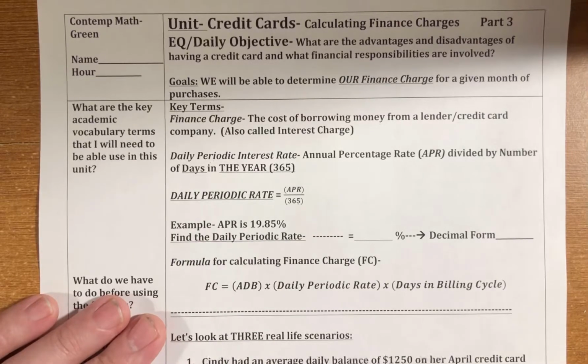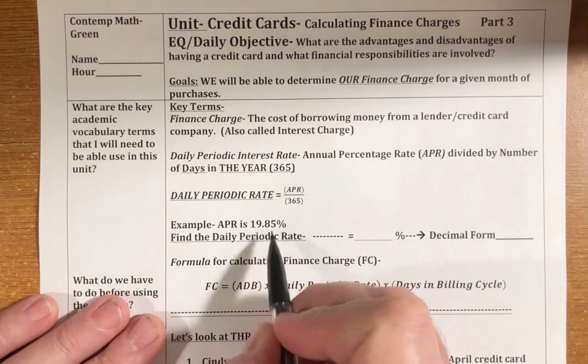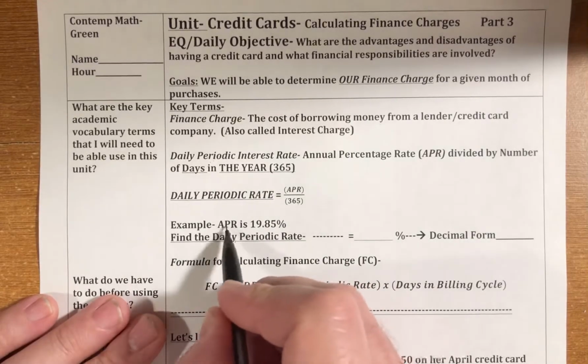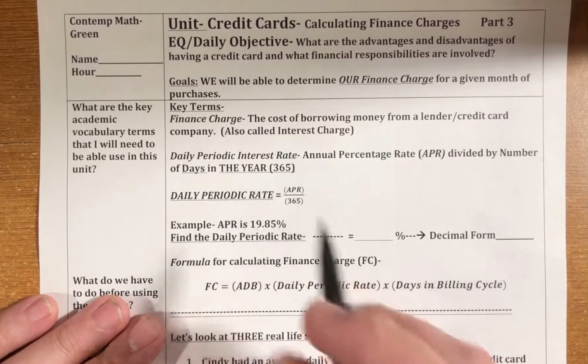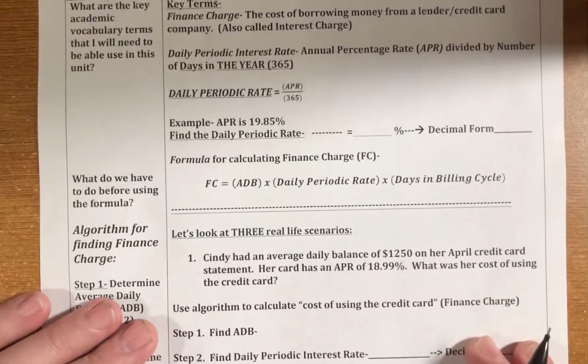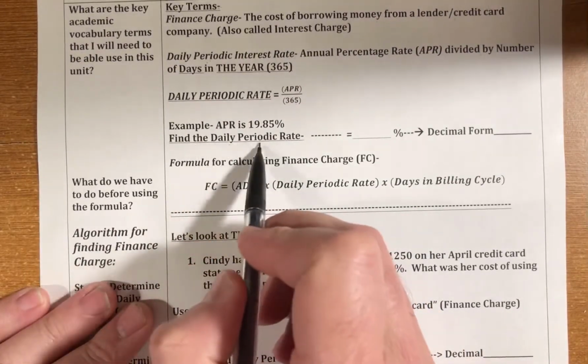A typical APR for a credit card is between 19 and 21%, and that's for not having good credit. Good credit would be right around 12% or 14%. Now, let's look at this right here, 19.85 APR. That's our annual percentage rate. I'm going to slide forward a little bit here. Find the daily periodic rate.